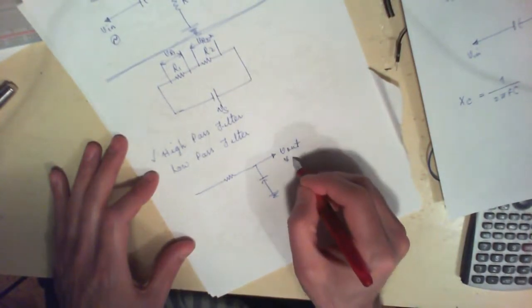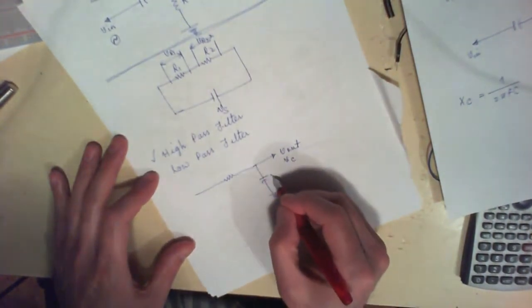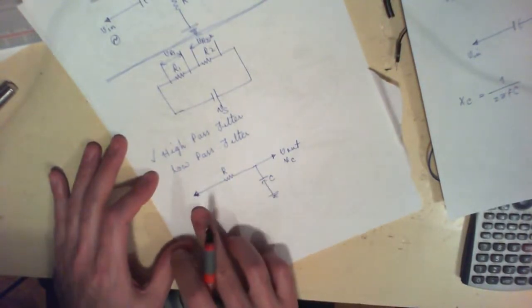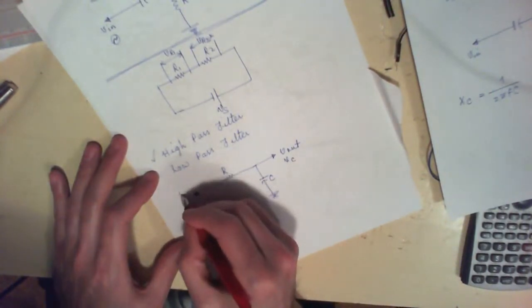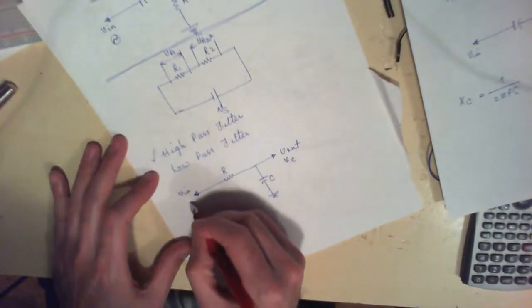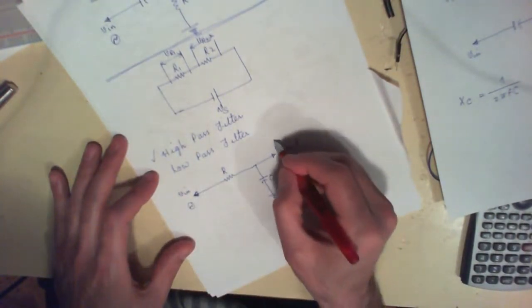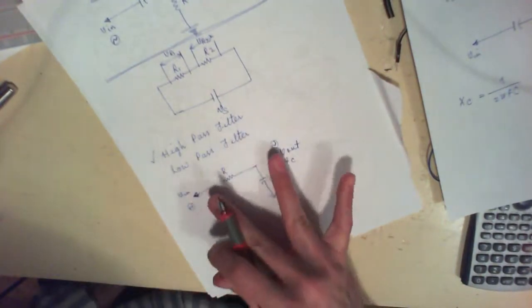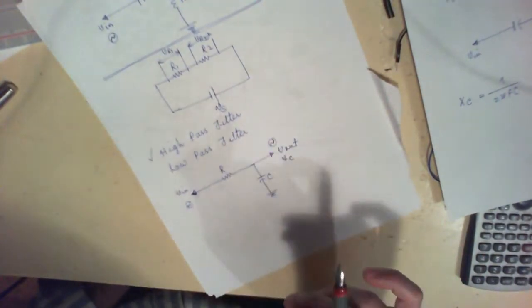This is actually the V across the capacitor over here, and this is your resistor. This is your V of in, and this is some sort of sine wave, and you'll get some sort of sine wave over here as well. They're going to be different in amplitude.